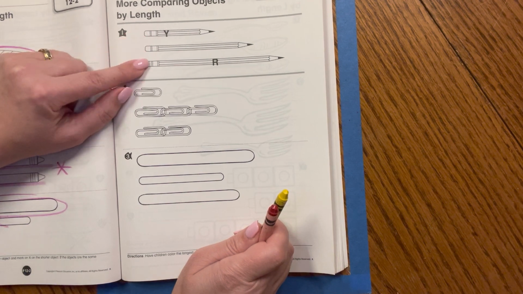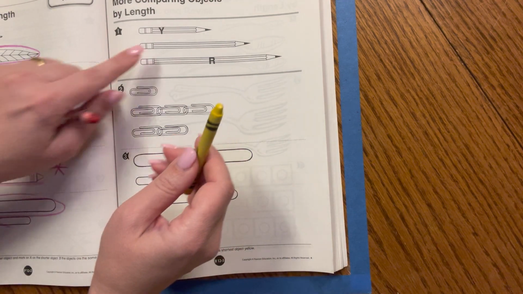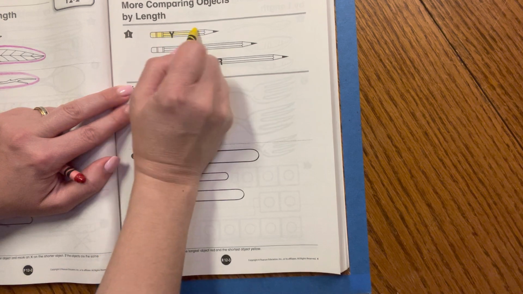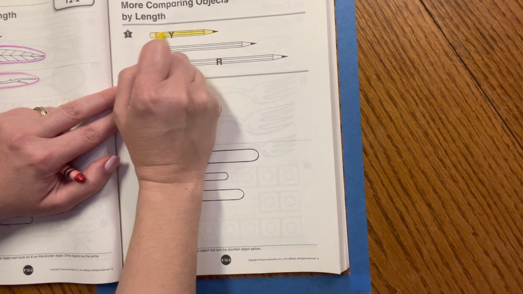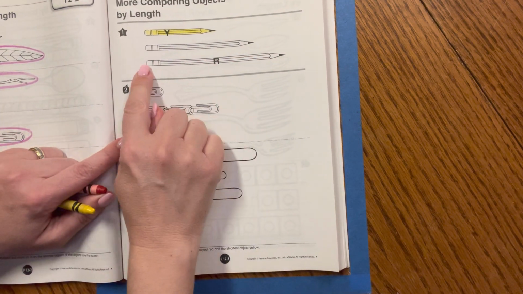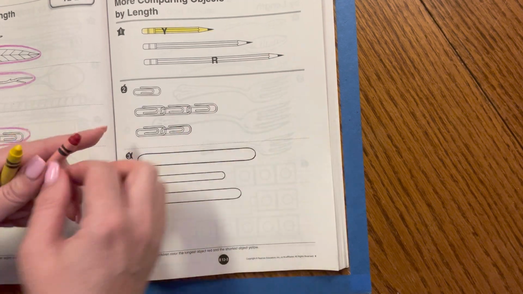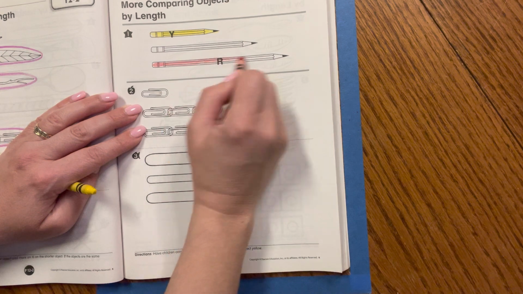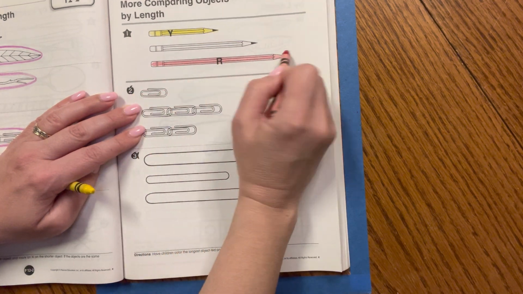So we're going to take a look at all three of these, and if we see the shortest object, we're going to make it yellow. Do you see the Y here for yellow? That's because this pencil is short. It is the shortest pencil. And then we see an R on this long pencil. This pencil is the longest, so we will color red for the longest object. Okay? We're going to leave the object that has a length that's kind of in the middle alone.